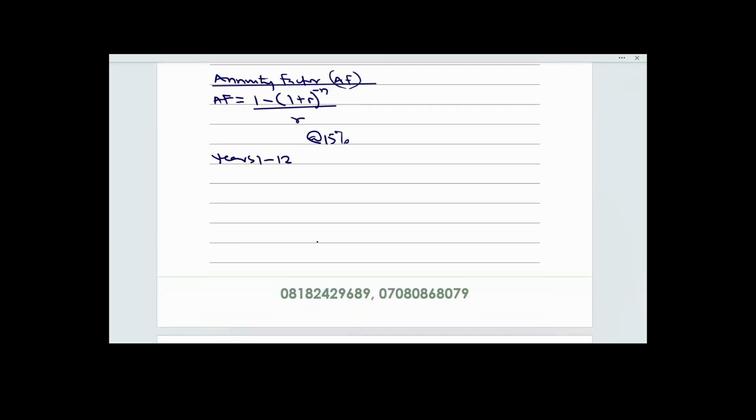To get annuity factor of year 13 to 20, you need to first of all calculate annuity factor of year 1 to 20. Then you calculate annuity factor of years 1 to 12. The difference will then give us annuity factor of year 13 to 20.